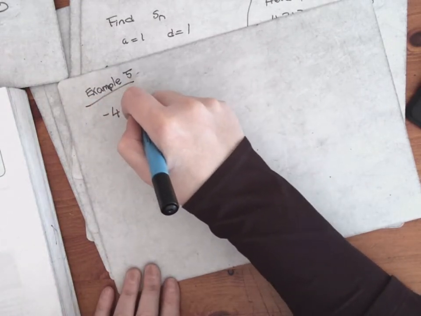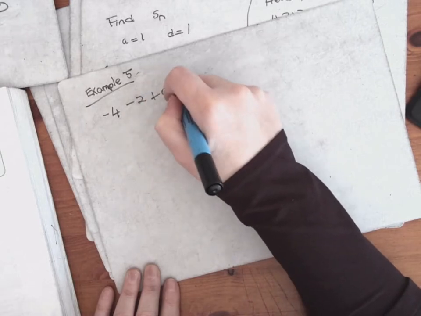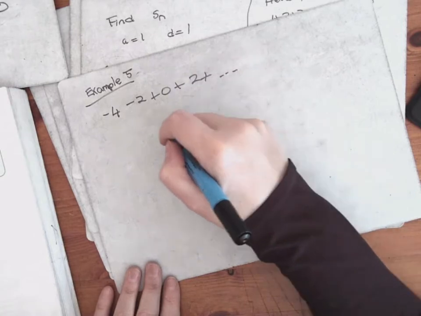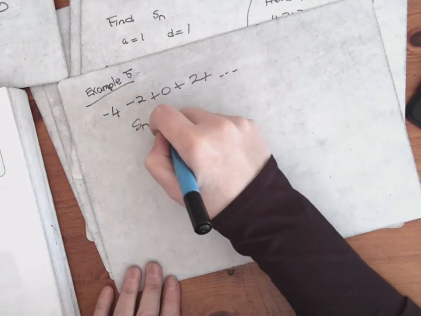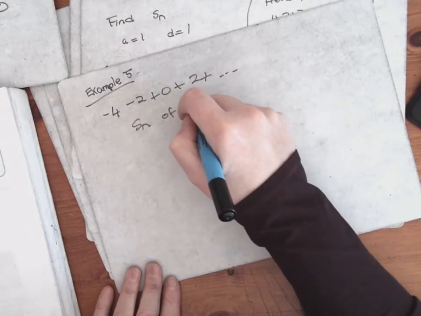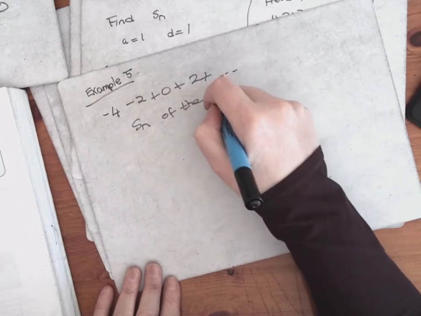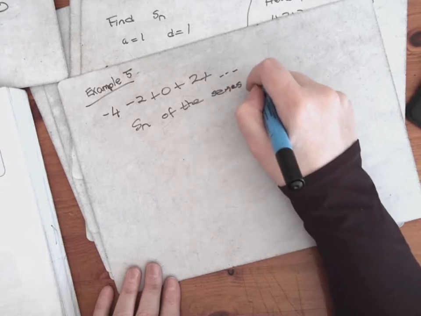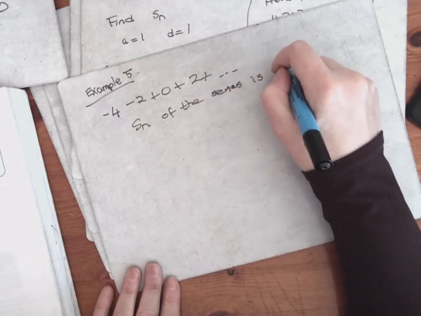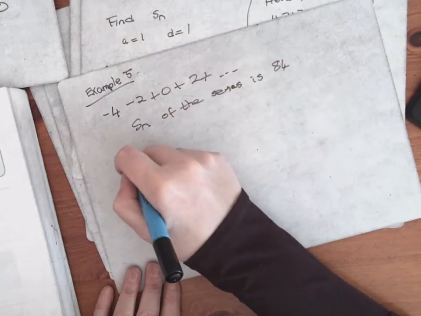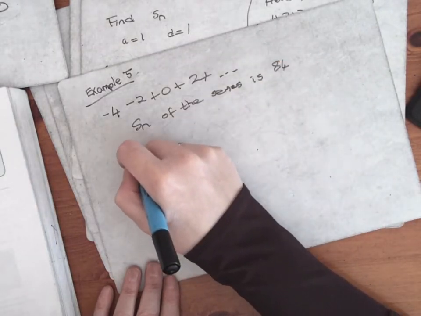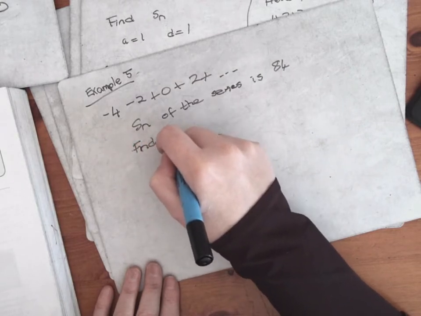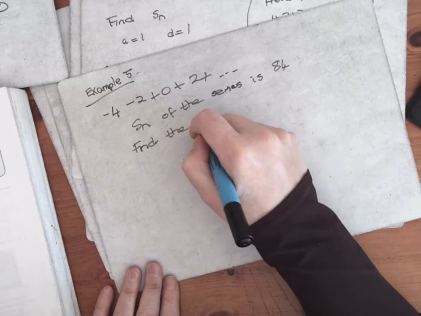Right, so example 5 says it is minus 4, minus 2, plus 0, plus 2, plus dot dot dot, and they said Sn of this series, Sn of the series, find the value of n.